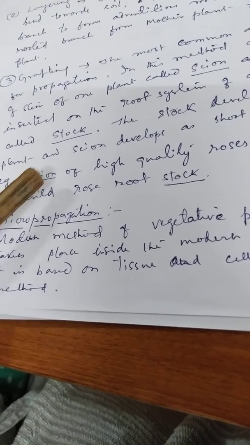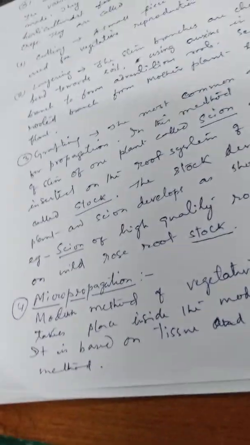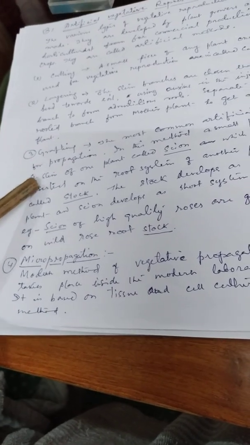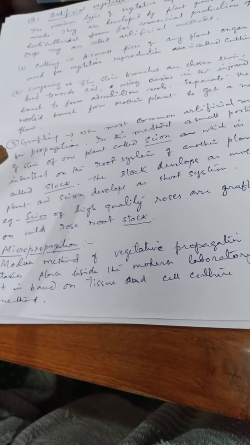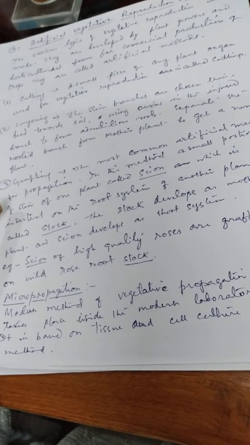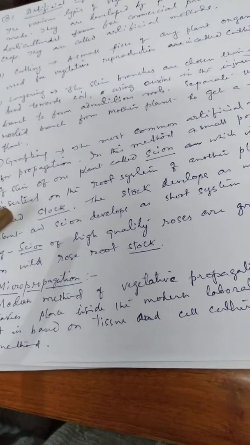An example is scion of high quality roses grafted on wild rose root stock. So when we see a very beautifully developed rose plant, we can see that the shoot portion, which contains very beautiful flowers, can be made by using this grafting method, by forming many scions.